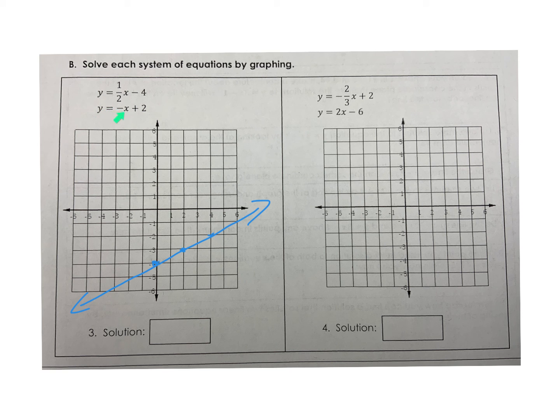So y equals -x plus 2. Again, we have a y-intercept of +2. So we can go to +2 and put our y-intercept. Then we have a slope of negative, and this is a 1 in front of the x, so -1. That means it needs to be going downhill. The rise is -1, we go down 1, then we go right 1 unit and put the next point, and down 1 and right 1 and down 1 and right 1 and so on.